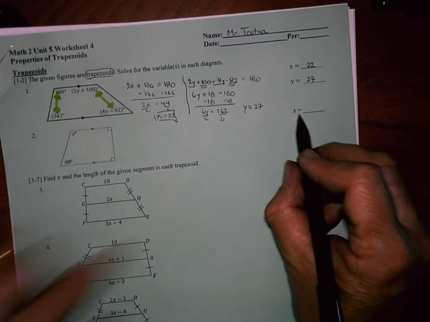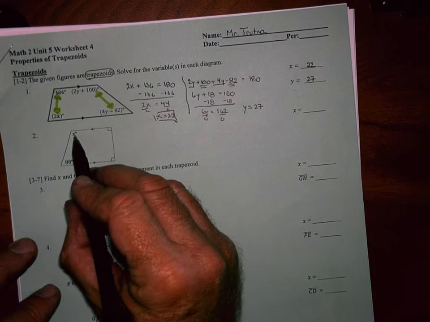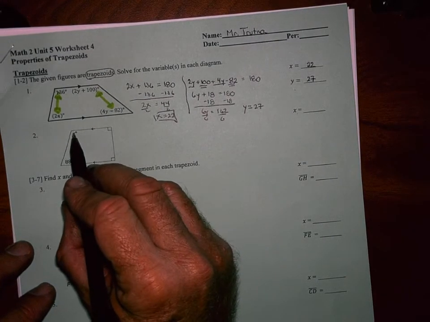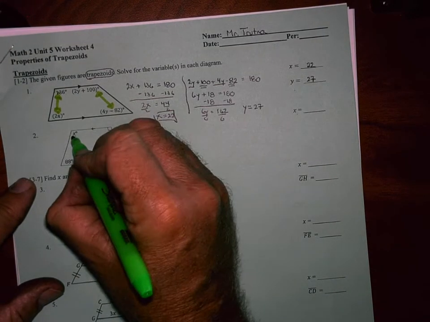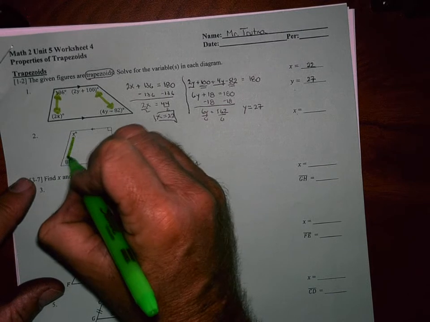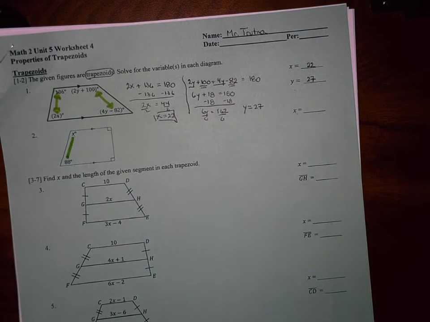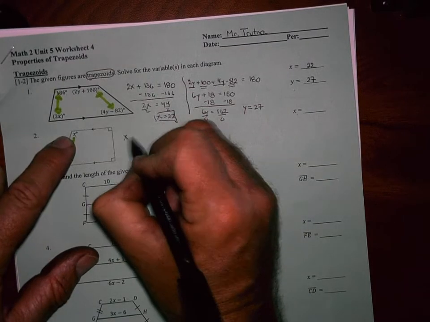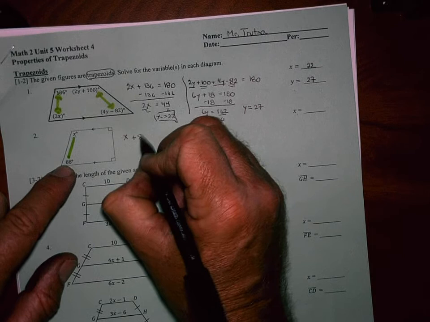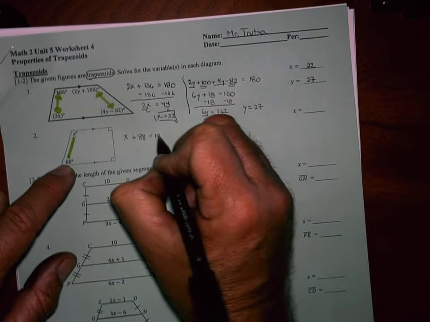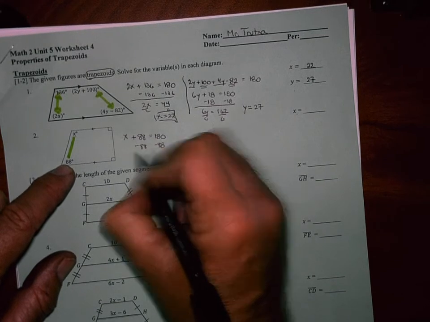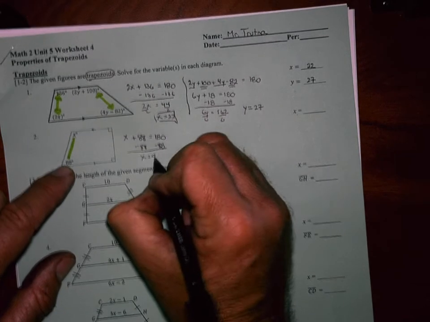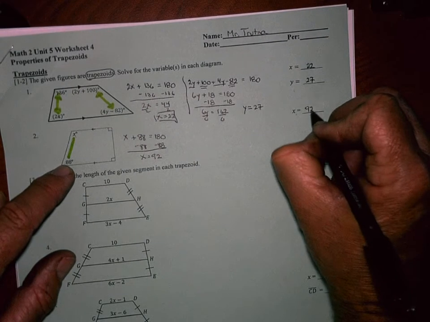Moving on to number 2, the only variable to solve for is x. And notice that x is the top base angle. So remember the rule is, in a trapezoid, the top base angle, when you combine it with the bottom base angle, those two angles are going to be supplementary. So this angle, represented by x, if you add it to that angle, which is 88, is going to be equal to 180. Solving for x, we subtract 88 from each side, and we get x is equal to 92. Okay, so that's how you would go about solving number 1 and number 2.